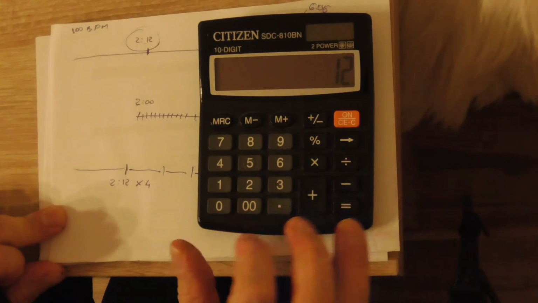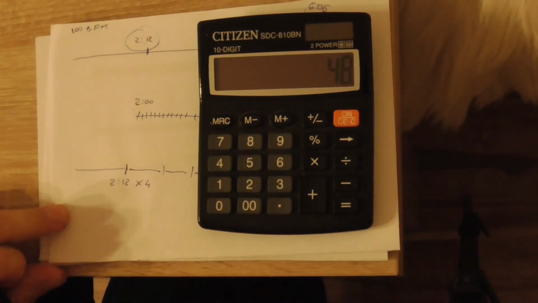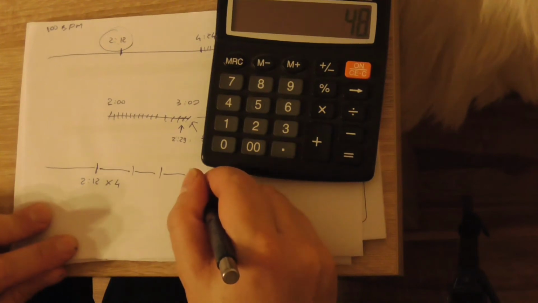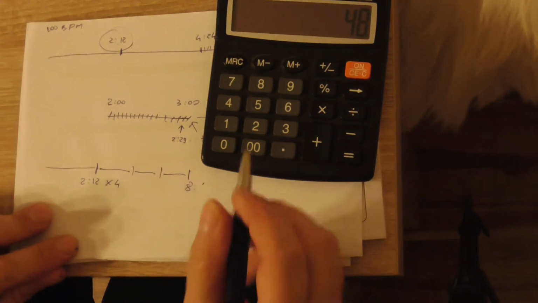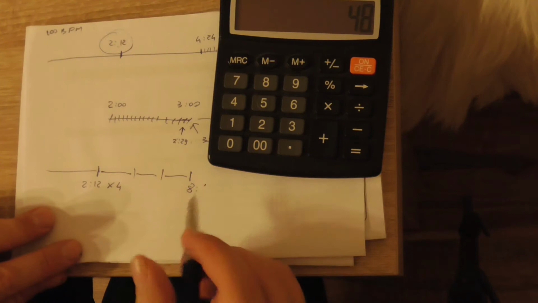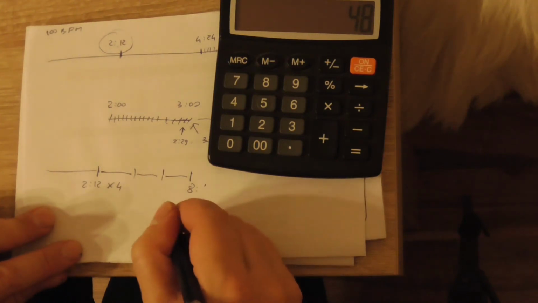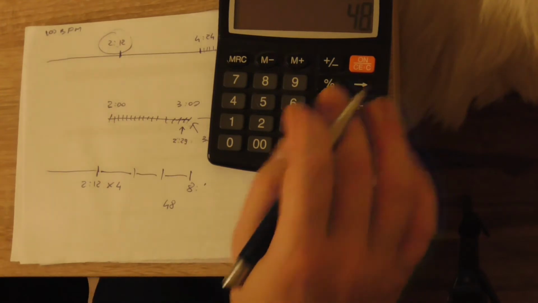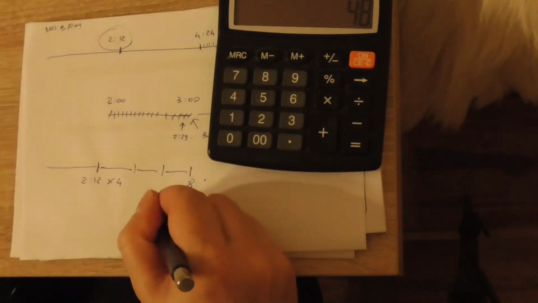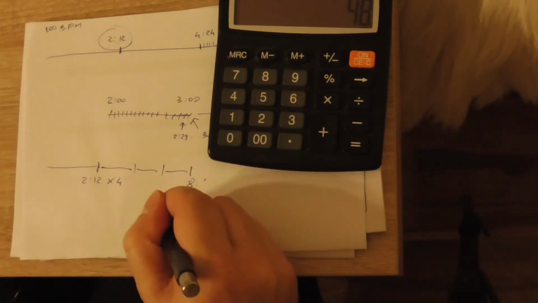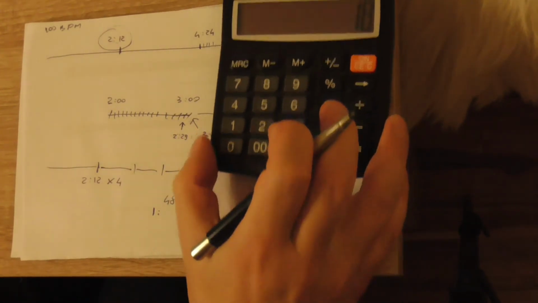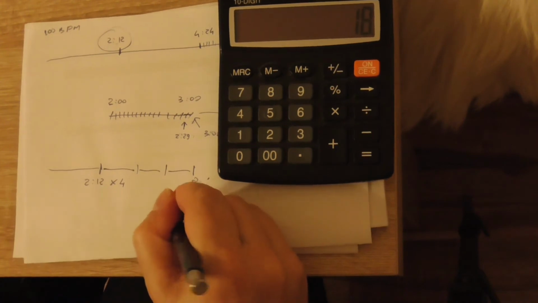12 frames times 4 will have 48 frames, but I can't write it because it won't be proper. So how many frames is it? 48 frames is 1 second minus 30 and 18 frames.